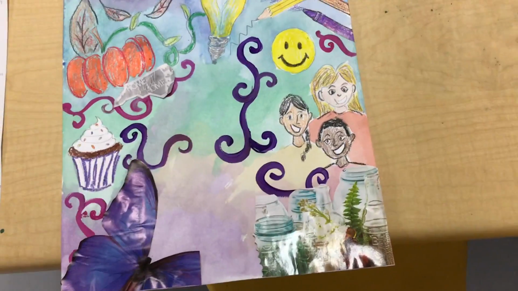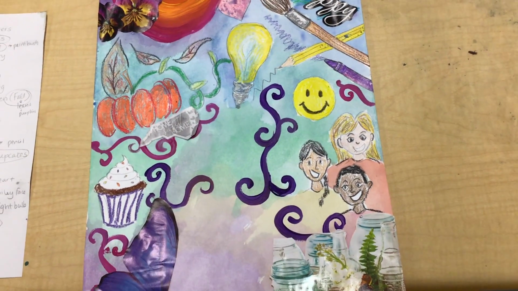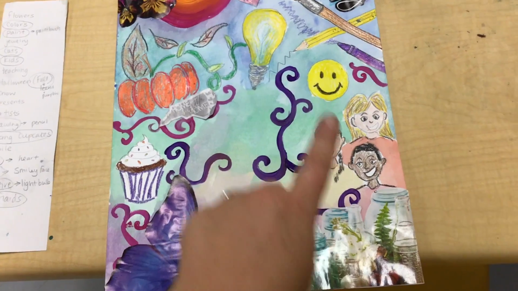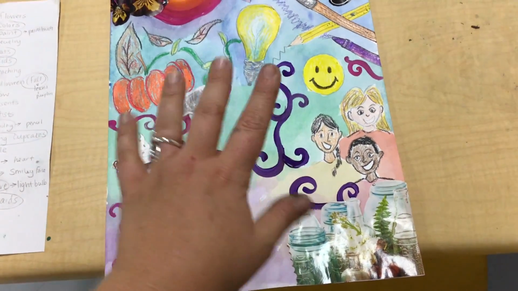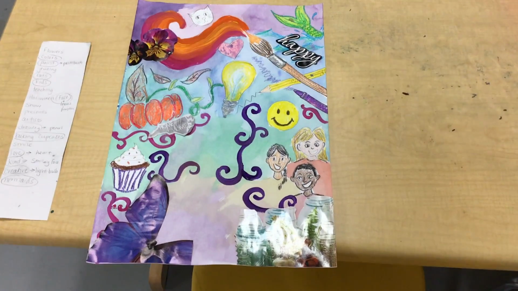Think about leaving one larger spot open, though, for your face, because you will be cutting that out and putting that on top. So this area right here is where I will eventually cut out my photograph and attach it on top of my background.